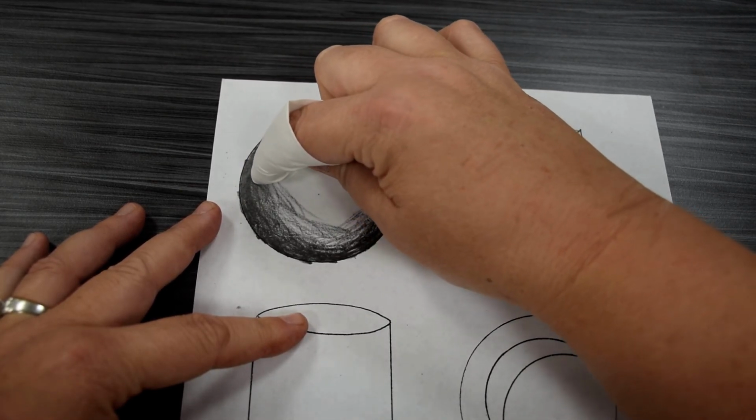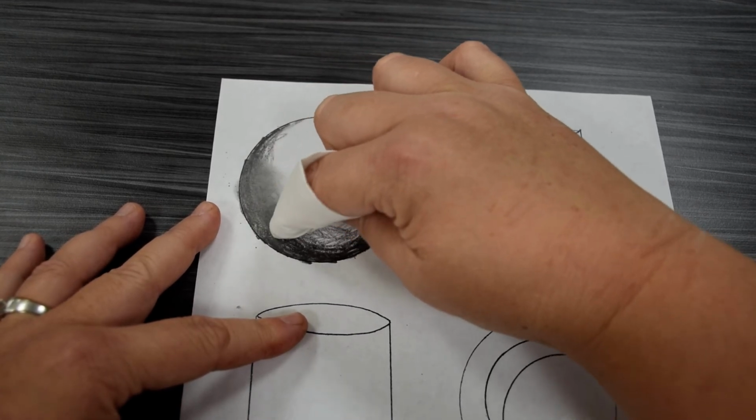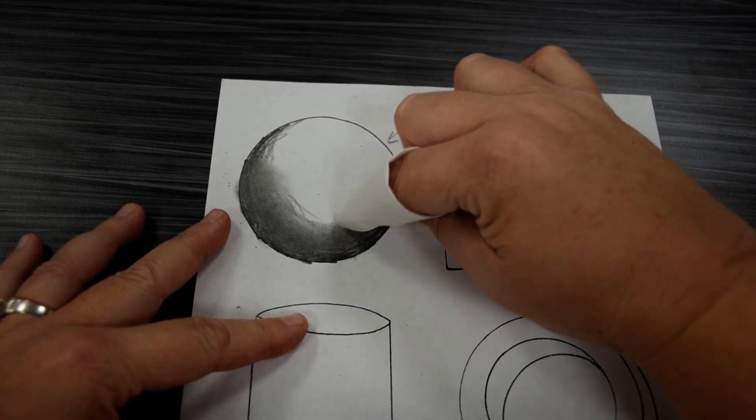Now I'm going to start to blend, and I'm going to blend right here in the darker area first. And I'm pressing and I'm pushing and rubbing in little circles.